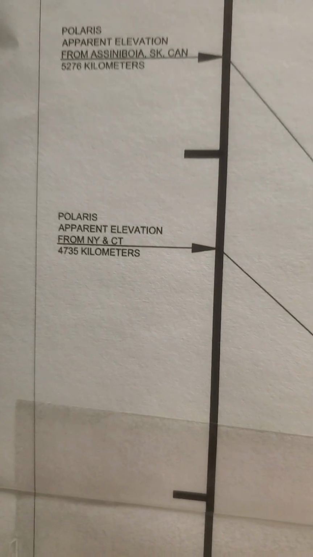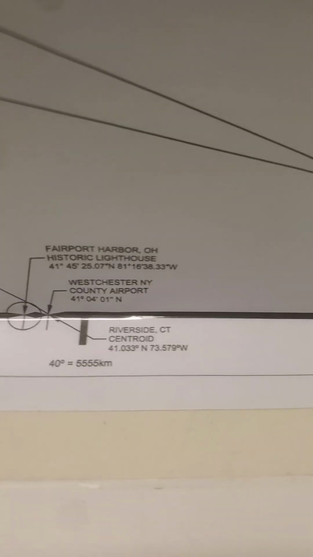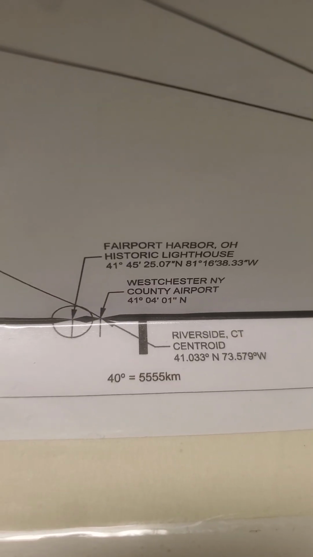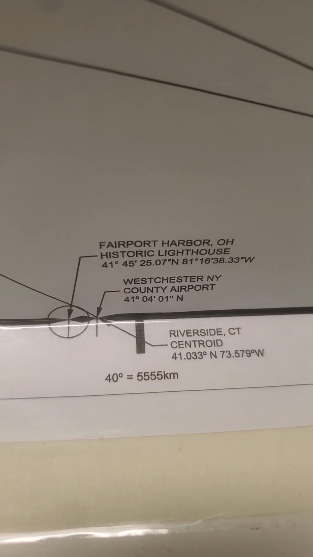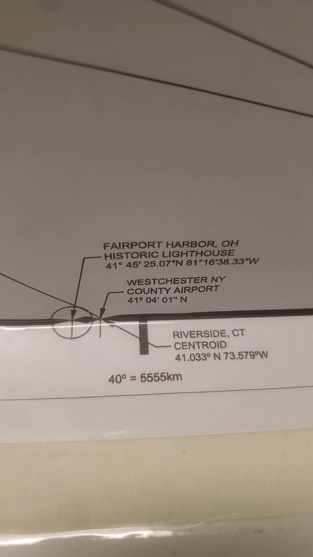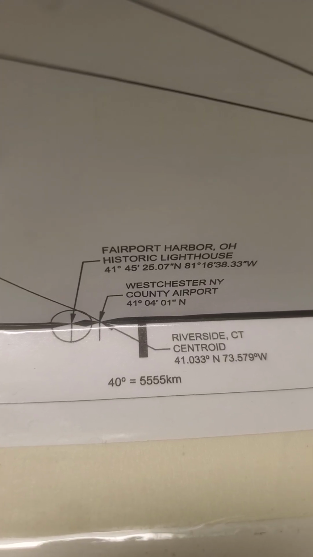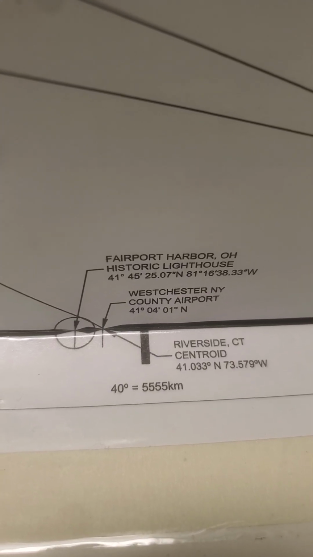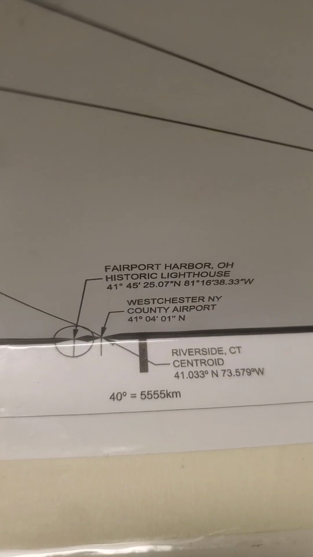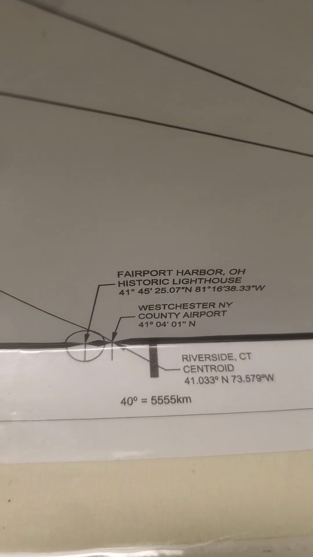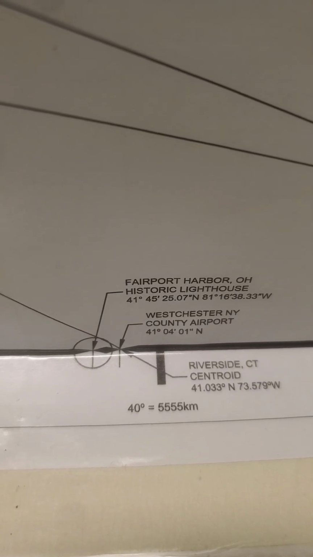Okay? Polaris. So that is the elevation at Westchester, New York. By definition, that's what it means. You see Polaris at that angle from the horizontal when you look for it with a sextant from there.